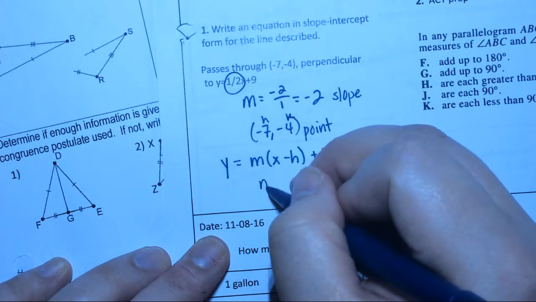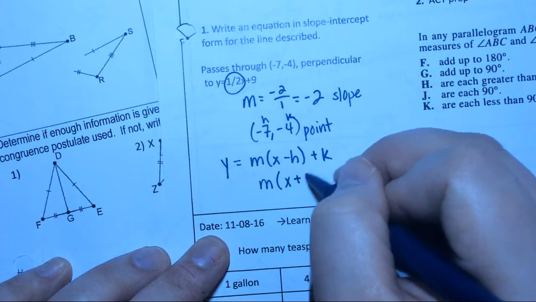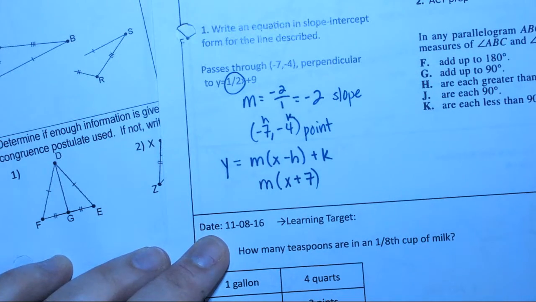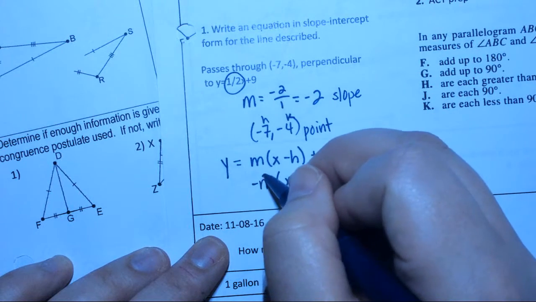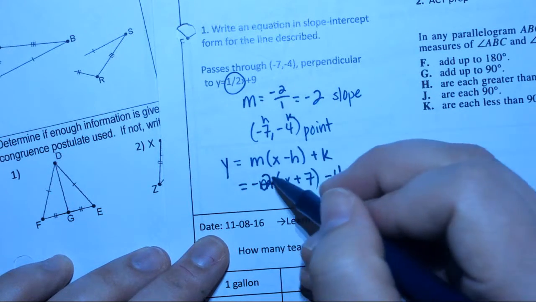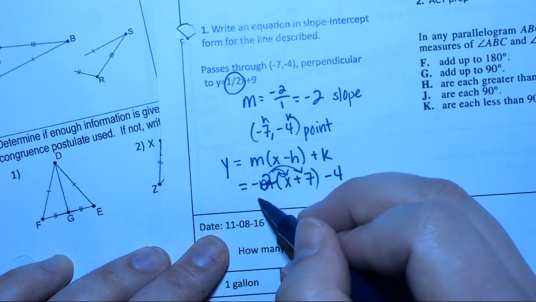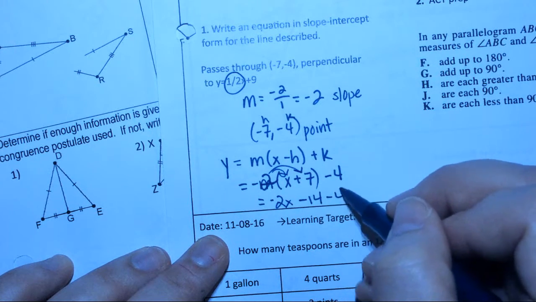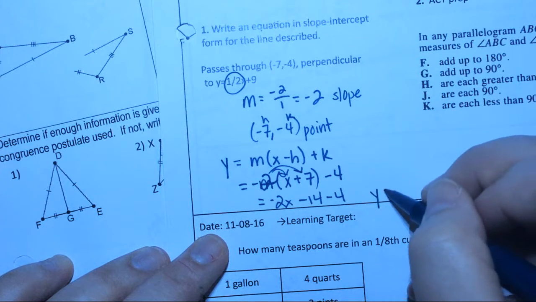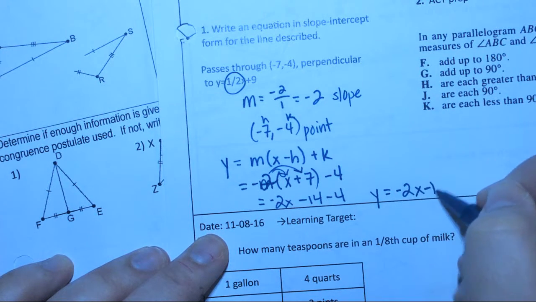So I would have m(x plus 7), because minus a negative would be a positive, and then -4, and then I need to plug in my m. My m is -2. So I get -2x minus 14 minus 4. So my answer is y equals -2x minus 18.